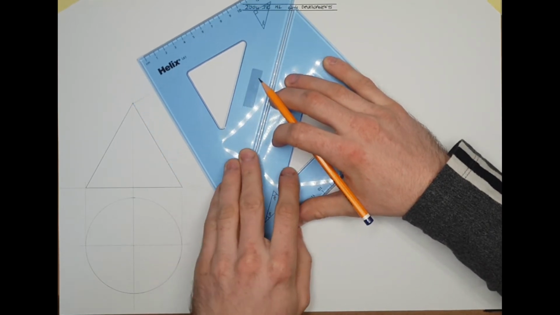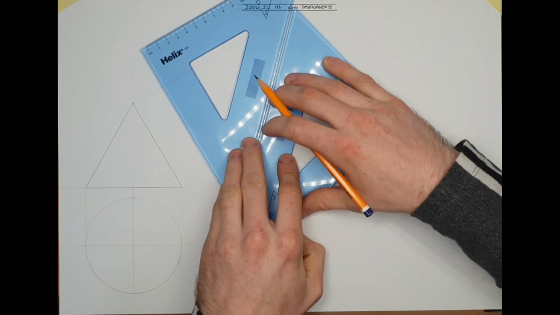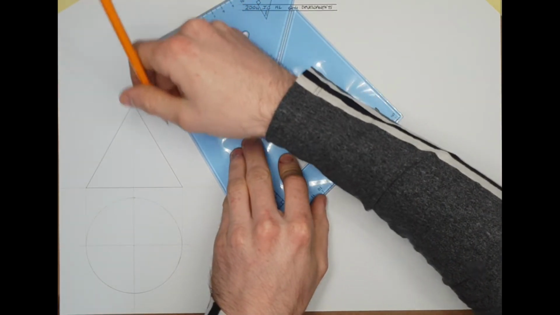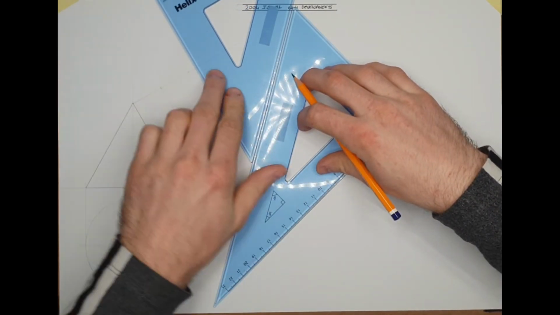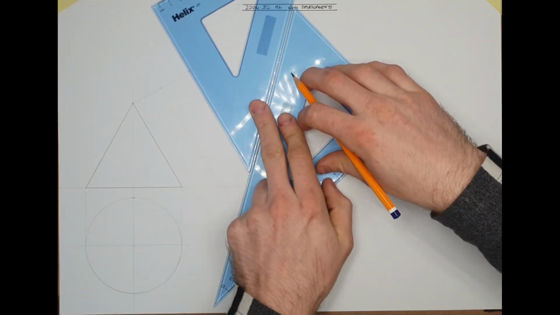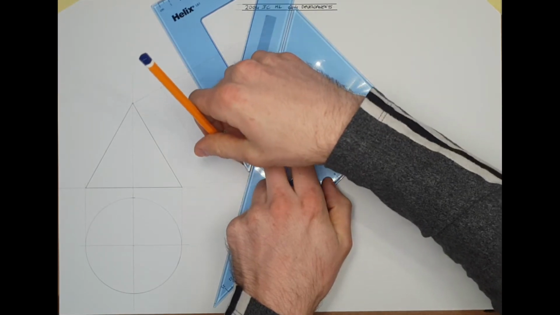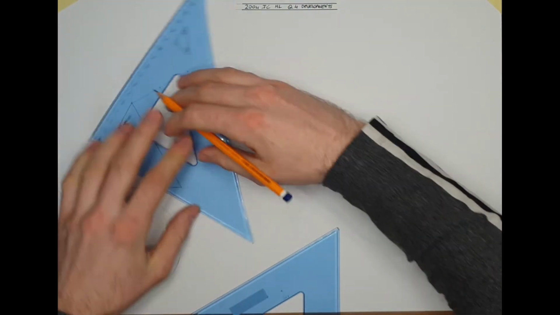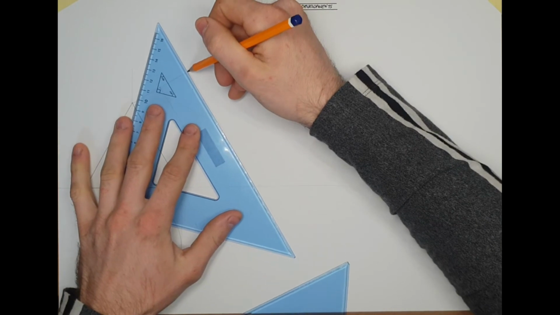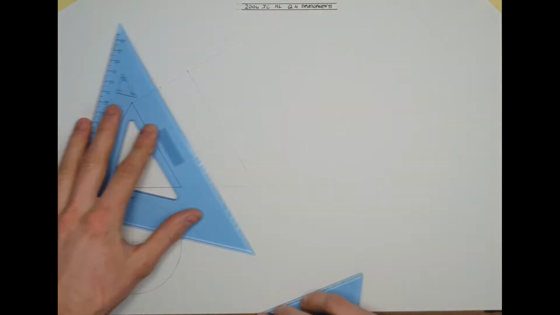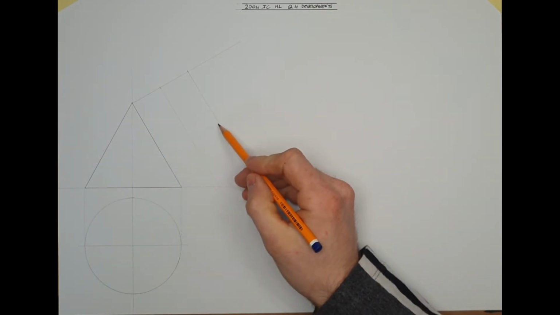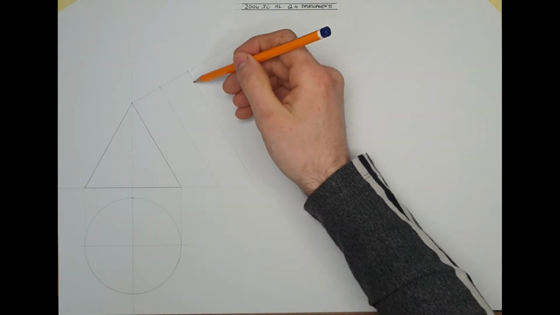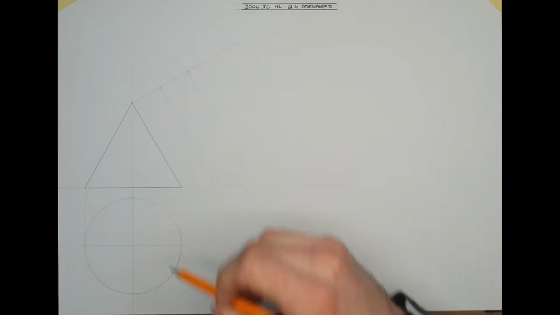And I'll go up to my 30. And I'll draw it. I'll keep all this light now at the moment. I'll draw it right down through. And I'll go up to my 60. And draw it light, right down through. I need to extend that now just a little bit. So that is basically the center line and the extreme right hand side generator of the cylinder right there.